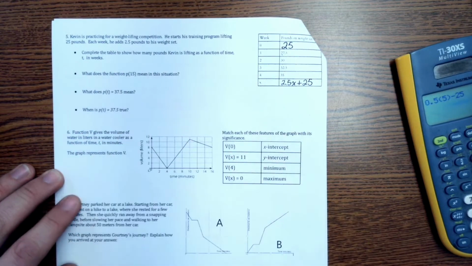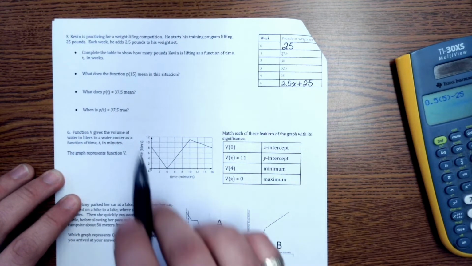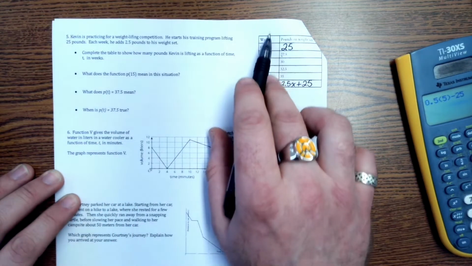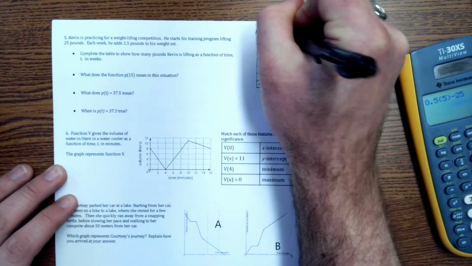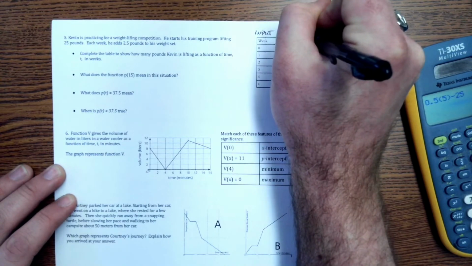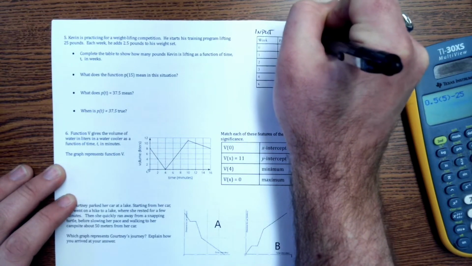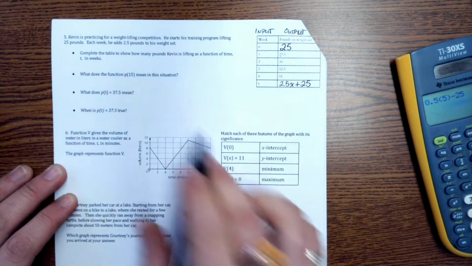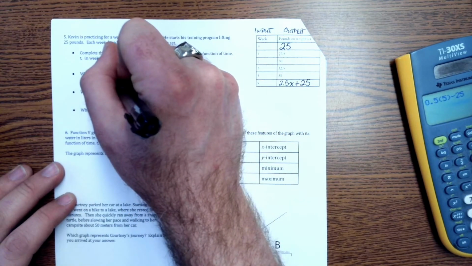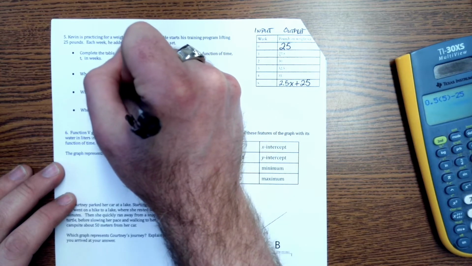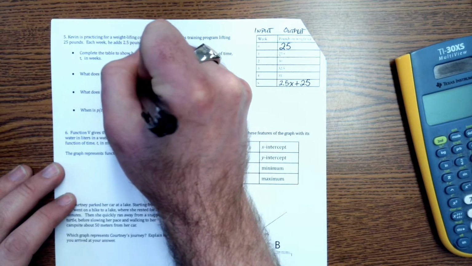What does the function P of 15 mean here? So P of 15 is our input number. Input is usually on the left. Output, or dependent variable, is usually on the right. So P of 15 means that this is Kevin's 15th week of training.